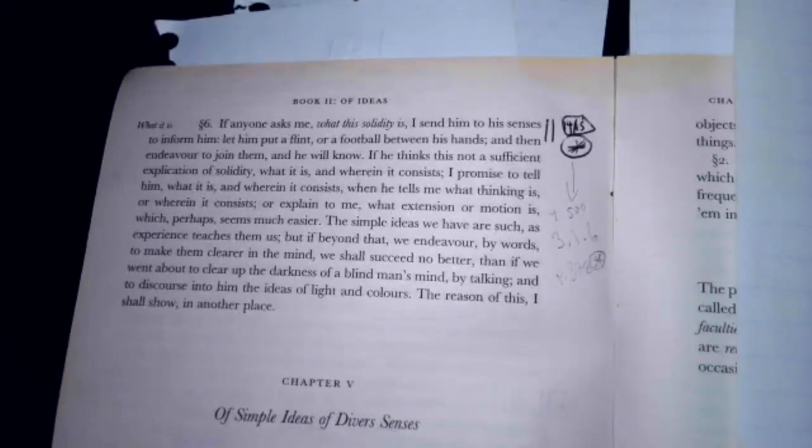So I think the answer is, and this is really important, solidity is a simple idea. I can't tell you what that idea is like unless you have it. But I can tell you what other idea it's necessarily connected to.